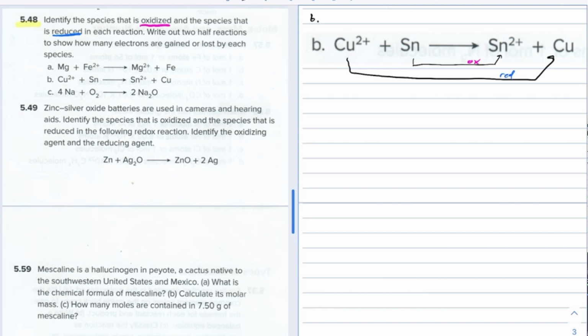So who is it that's being oxidized? Well, this is being oxidized into that. So I'm going to say the species being oxidized is the tin. And what is being reduced? Well, this is being reduced into that. So the copper +2 is being reduced. How about the oxidation half reaction and the reduction half reaction?